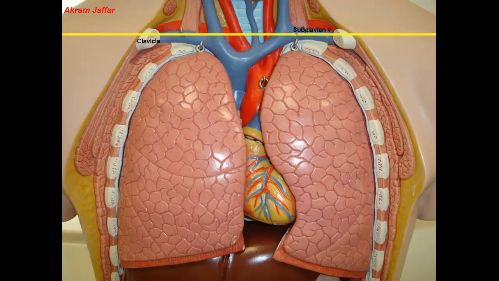Here's the subclavian vein, and it will show its union with the internal jugular vein to form the brachiocephalic veins on both sides. Of course, the section will also pass through the trachea here and the esophagus behind it.